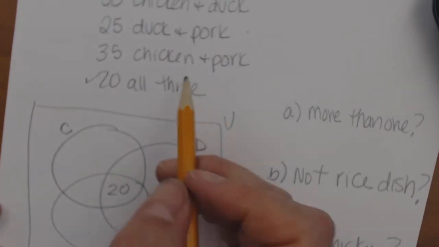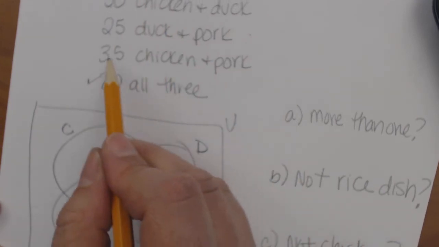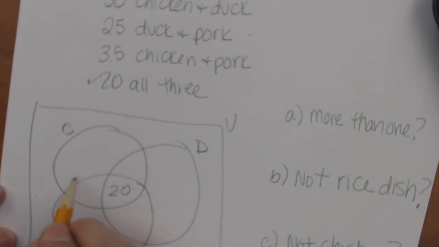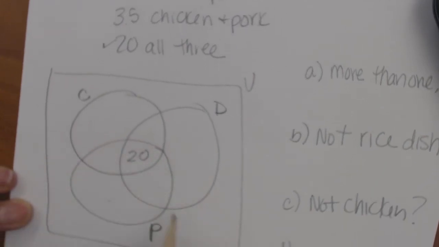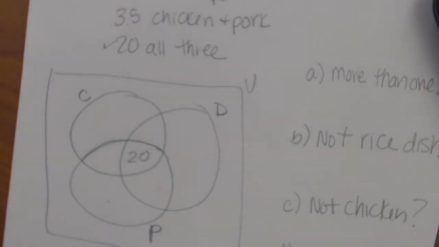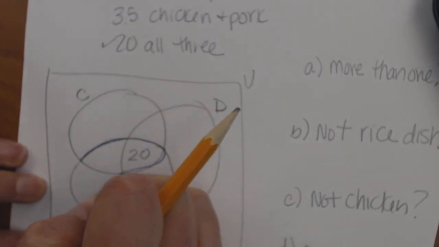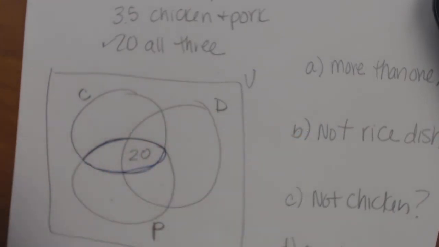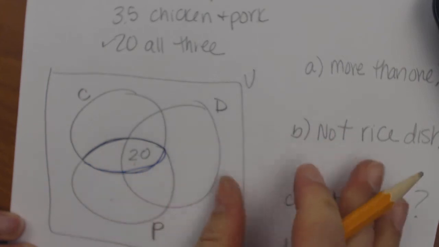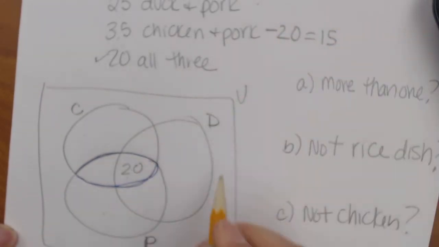Now we're going to go and let's just go up and see if we can just check everything off. So we know 35 ordered chicken and pork. So let's go to chicken and pork. So over here, this right here, and I'm actually going to use a different color. This is the chicken and pork section. So we know of the chicken and pork section, 20 ordered all 3. So I can just deduct out that 20 and I have 15 left.